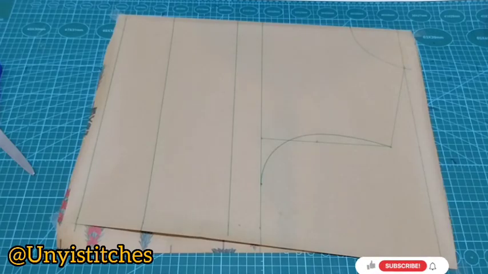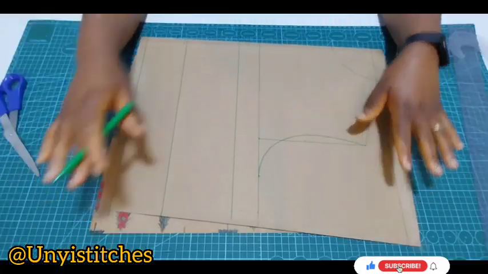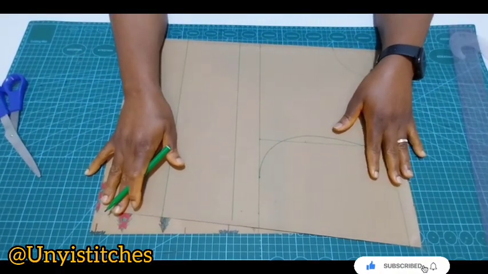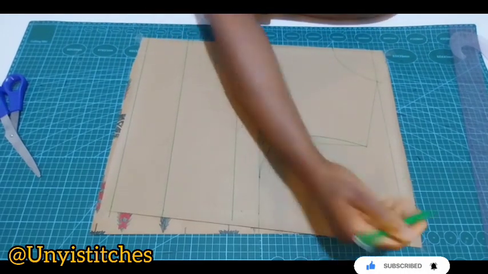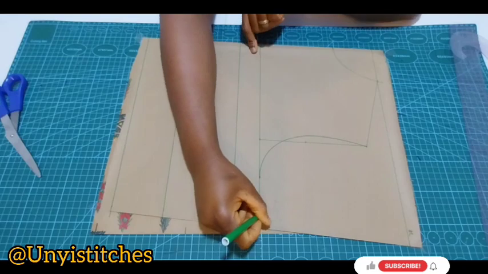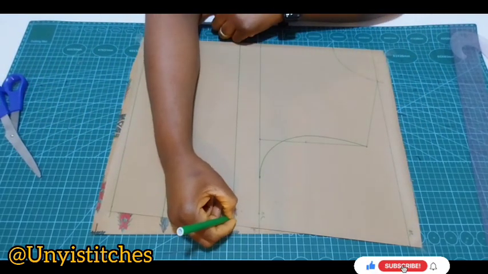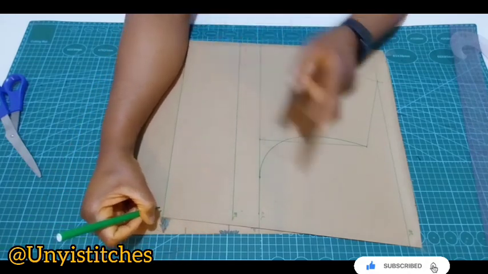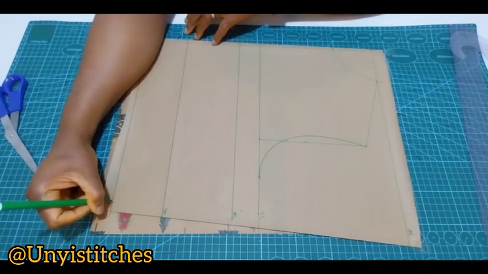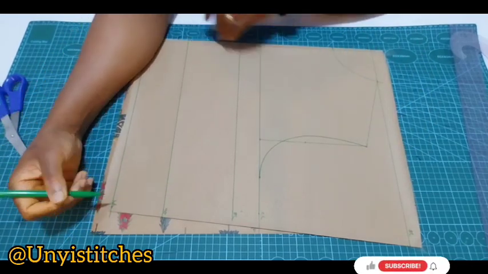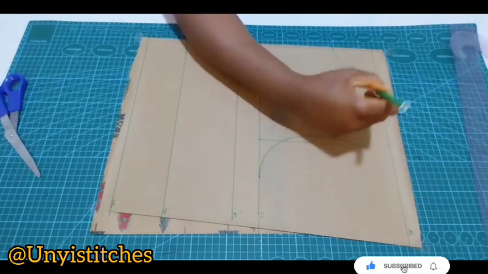So let's draft the upper bodice. As you can see, this is my pattern paper. I've gone ahead to make some of my markings. This is my shoulder line. The first thing I did was to draw my starting point, which is the shoulder line. Then the next one is my chest line. That is from the shoulder to the chest. Then the next one is from the shoulder to my bust point. That is the bust line. And then from the shoulder to the under bust. And then from the shoulder to the waistline or the half length. And also I marked my shoulder measurement. That is the shoulder divided by 2.